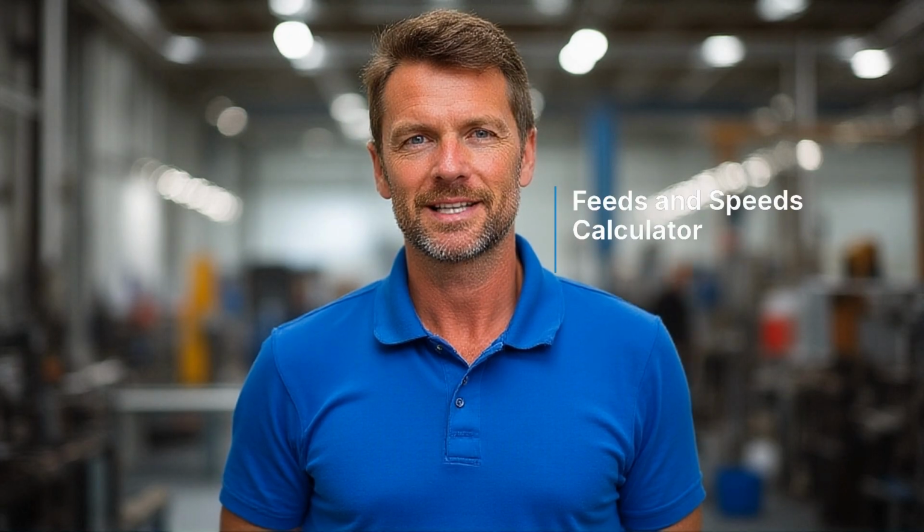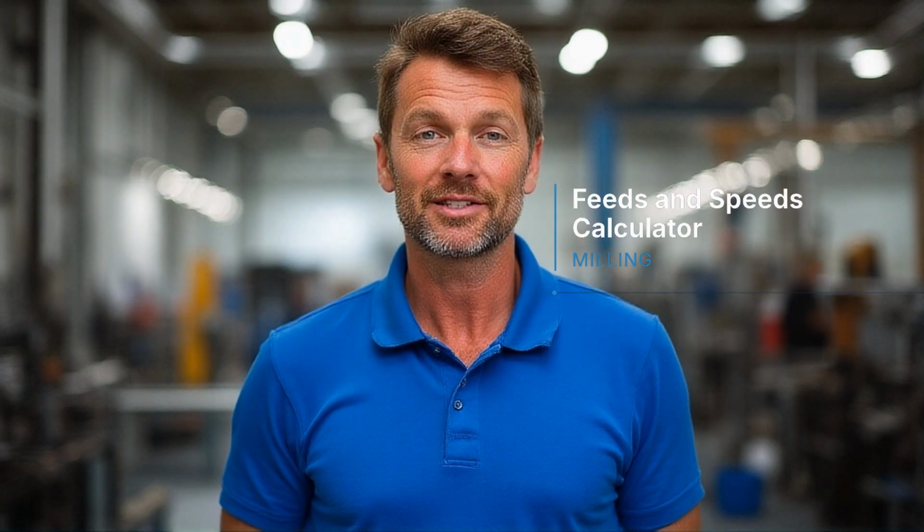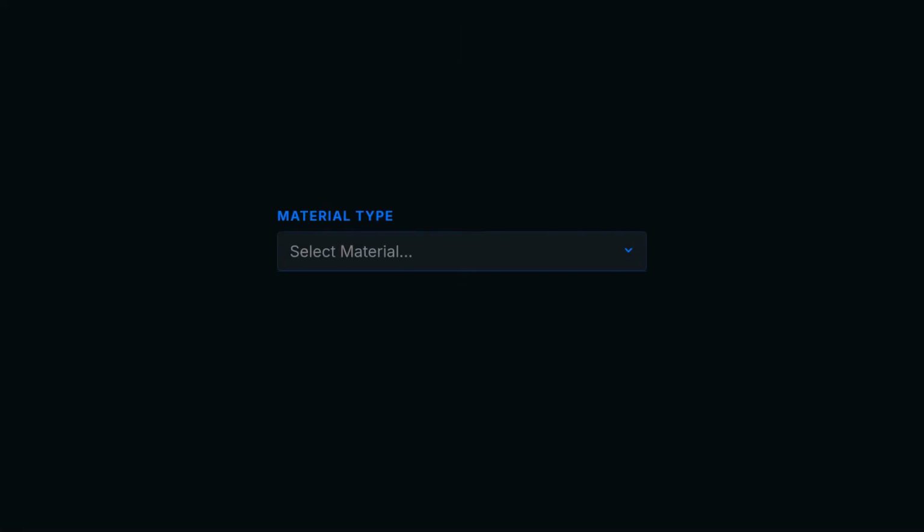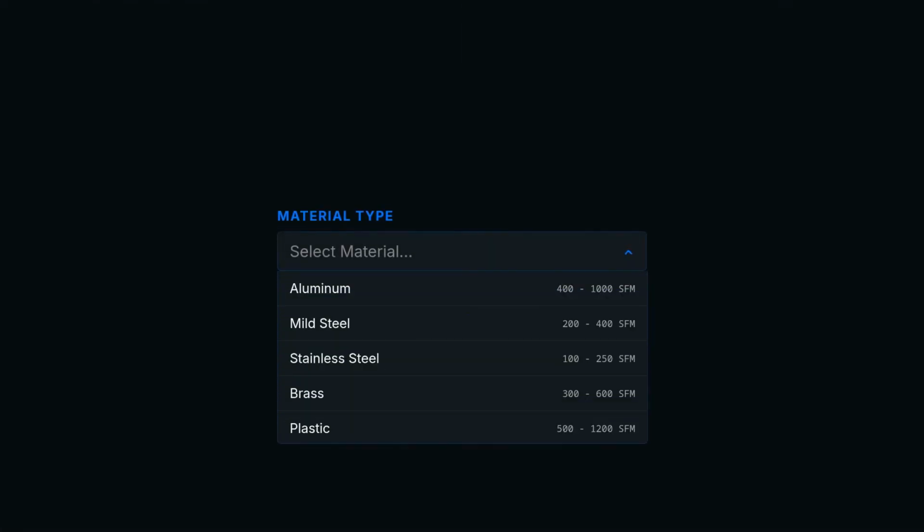This is the feeds and speeds calculator for milling, which calculates your optimal machining parameters for milling operations. Let's walk through each input field. First, you'll select your material type from the drop-down menu, which includes aluminum, mild steel, stainless steel, brass, and plastic, each with their recommended SFM ranges shown. For this demonstration, I'm not selecting a specific material.